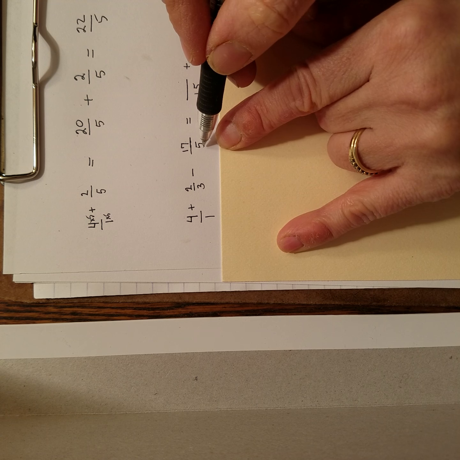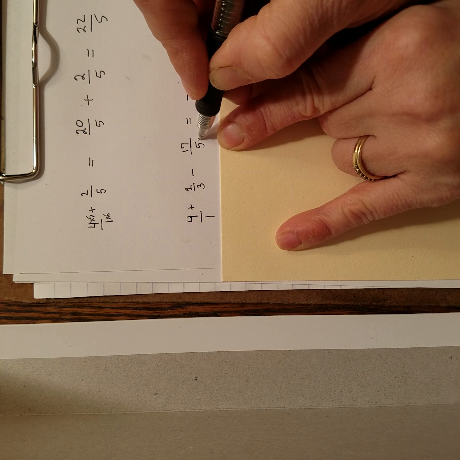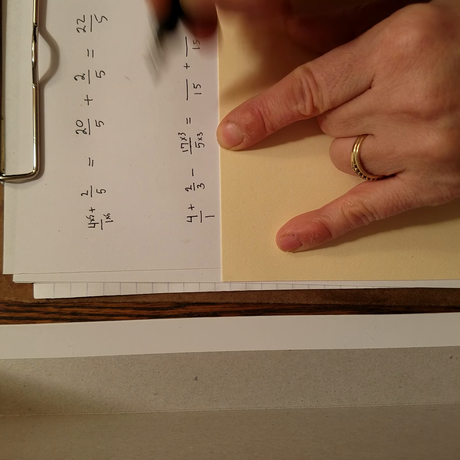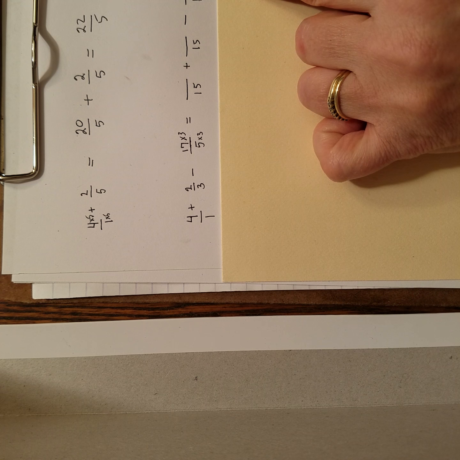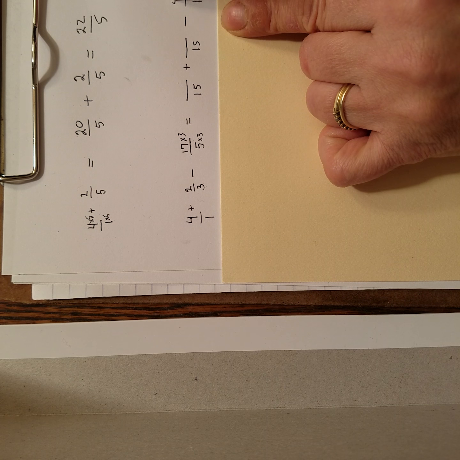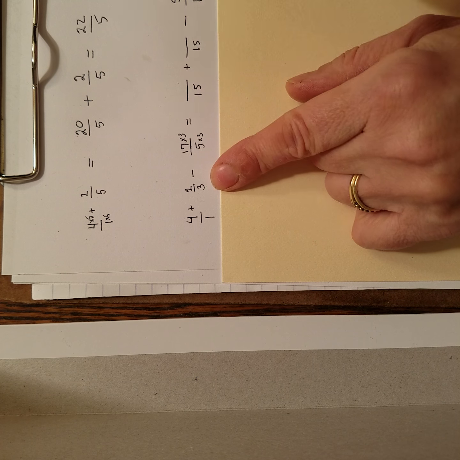Okay, so this one, to get from 5 to 15, I need to multiply by 3. 17 times 3, I wish I had my little chart. I would just look it up. 3 times 17 is 51. This one's going to be easier.